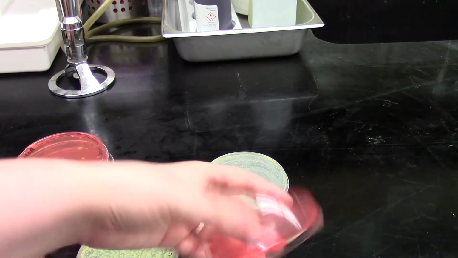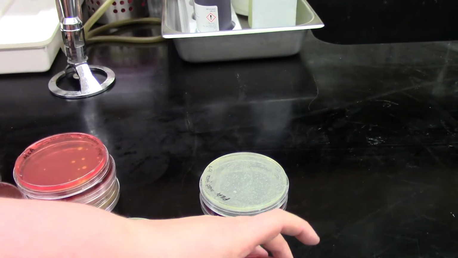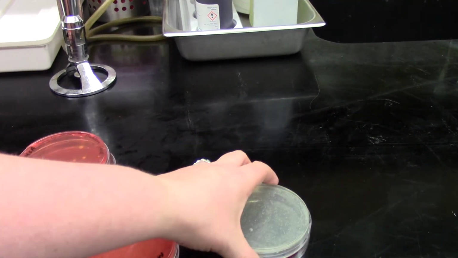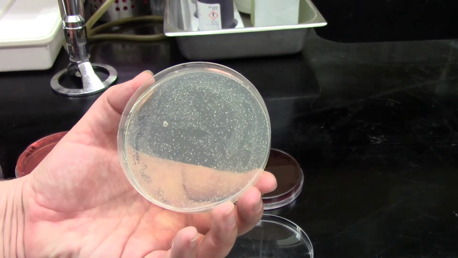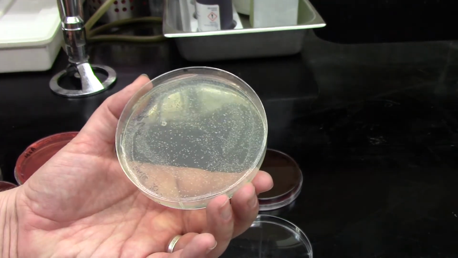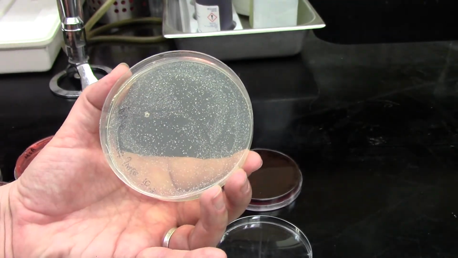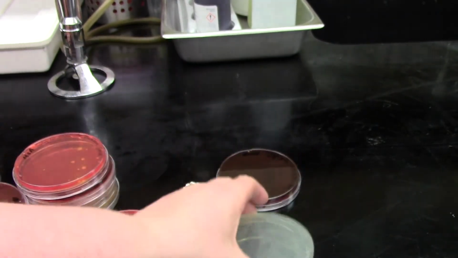MSA, we didn't have any in the more concentrated sample, so we don't have any on this sample either. For PEA, again, we've got almost uniform growth all around, but this time we're at least seeing distinct colonies. And we've got at least 2 different colony morphologies on there.